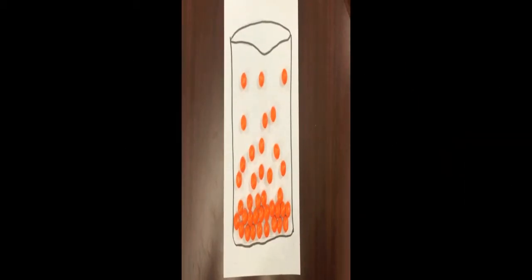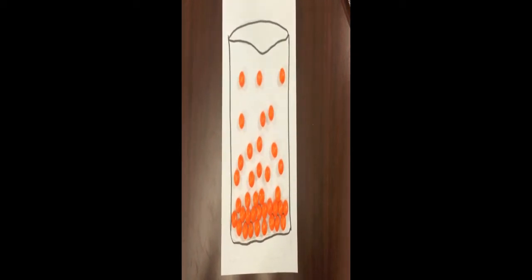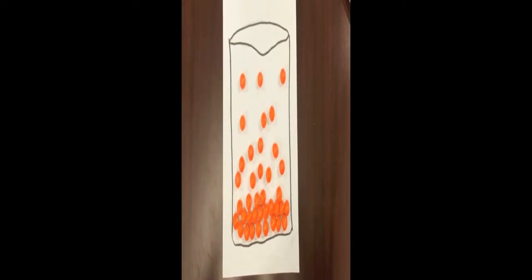The vapor pressure of a liquid is the pressure of the gas above a liquid when the two are in dynamic equilibrium, or when the rate of condensation and the rate of evaporation are equal. In this case, the vapor pressure would be the pressure of the floating M&Ms up here.